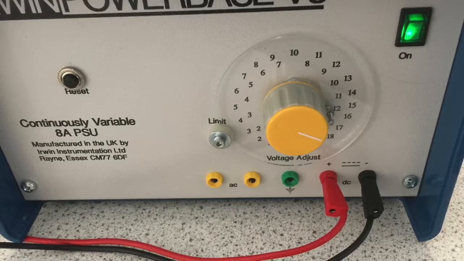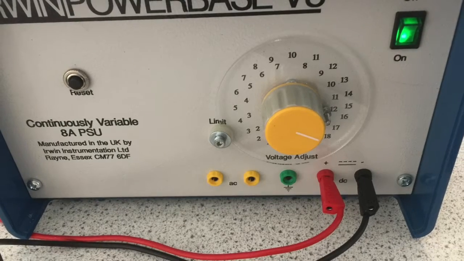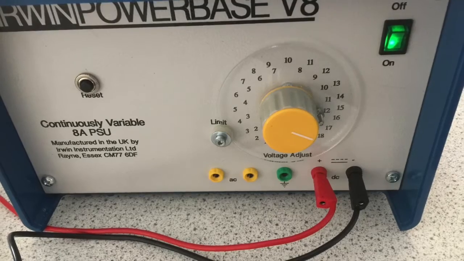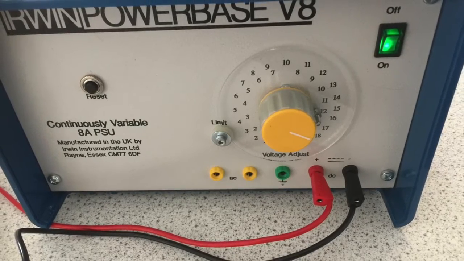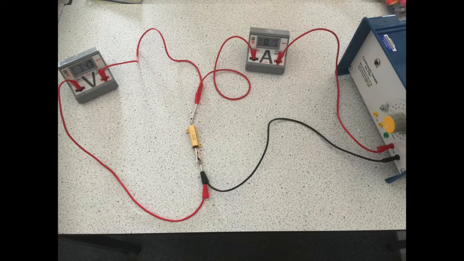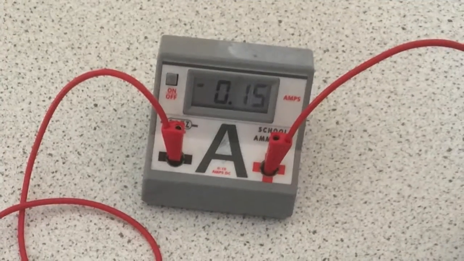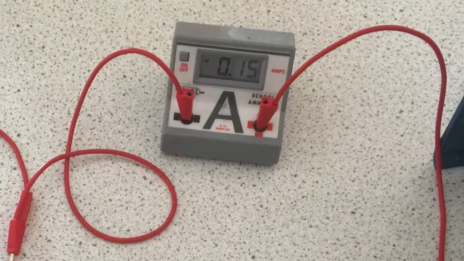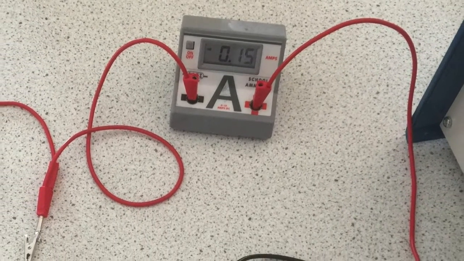You need a power pack like this one. Notice we're going to be using direct current or DC. The electrons will come out the negative terminal, shown by the black wire and the black terminal, and travel through a gold-coloured resistor. The current is measured using an ammeter which is placed in series. This is a device with a big letter A on it, and it will measure the current in amps.